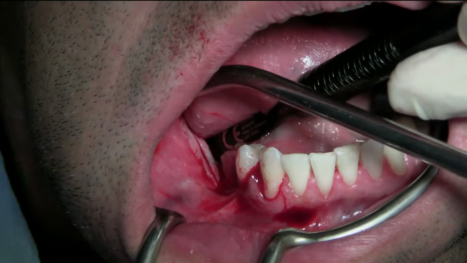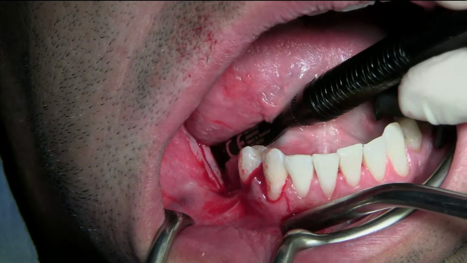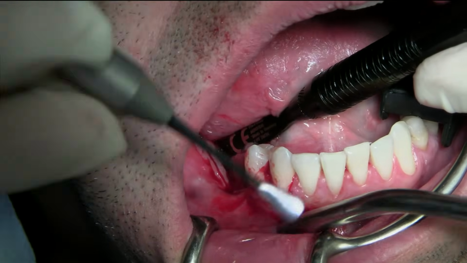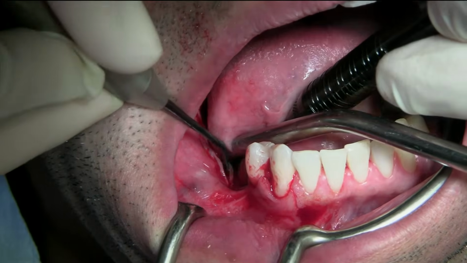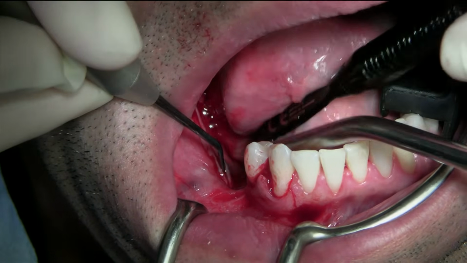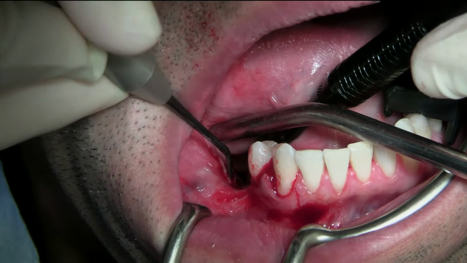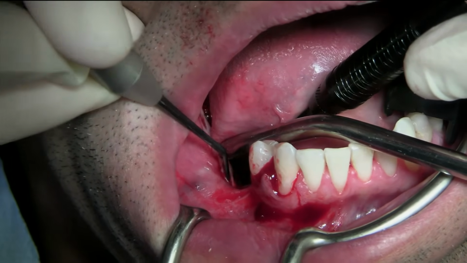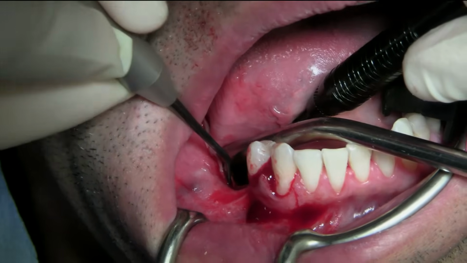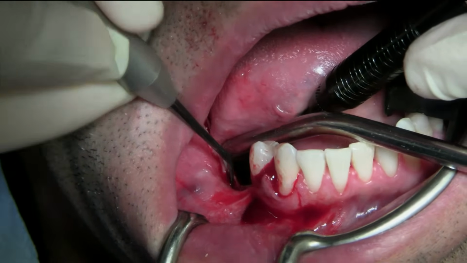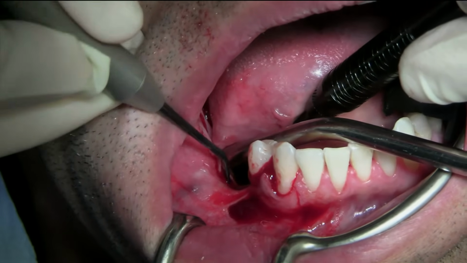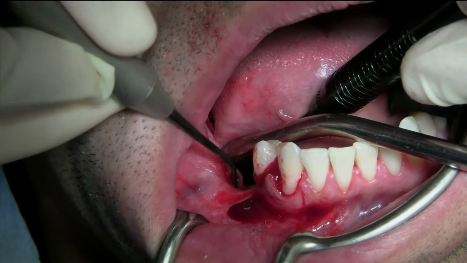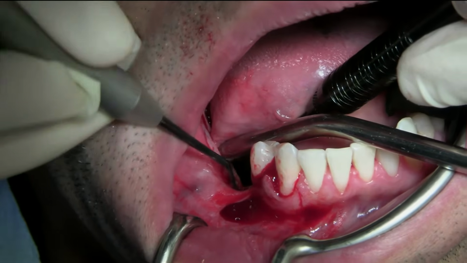Okay, let me have the smaller elevator. I have here a small, almost like a papilla elevator, just to be able to get underneath. I want to be really full thickness on the lingual. Not easy here. The flap on the lingual is really thin. I might also have a little bit of soft tissue ingrowth in the area where the old implant was, so I have to get underneath it.